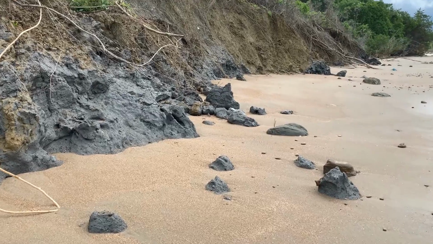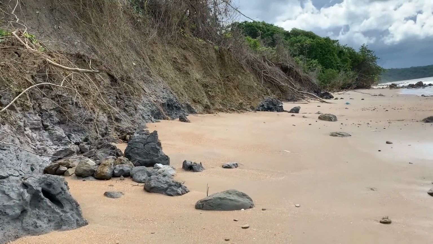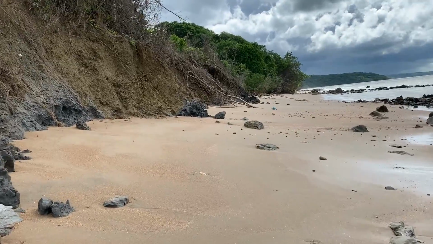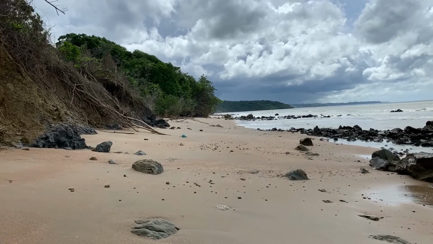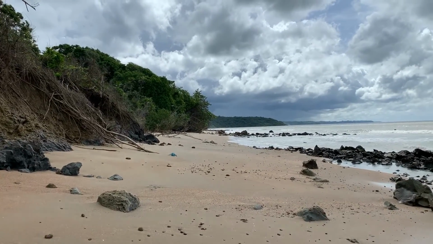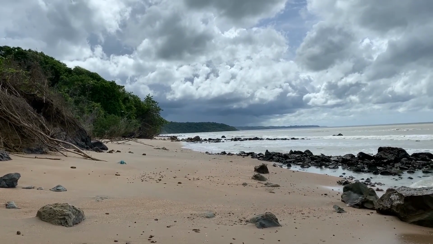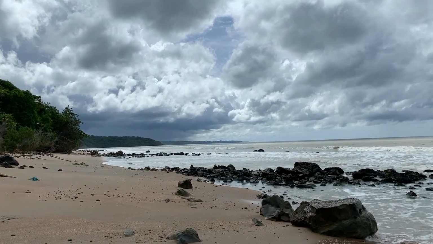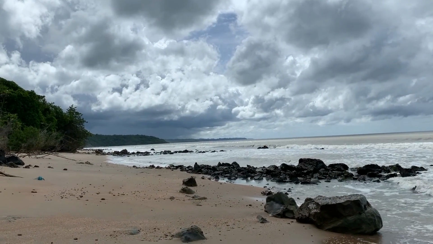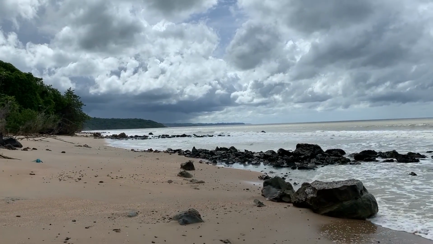We have now rounded Palo Point and we're passing the 2018 slump, and we're now walking east along Palo Seco Bay. First headland is Angler Point, and the second headland in the distance is Roja Point near Quinam.